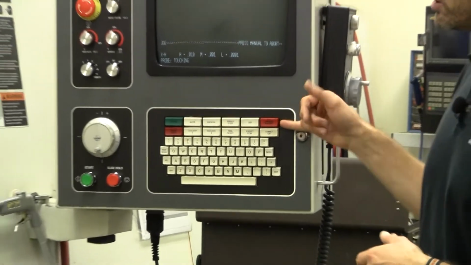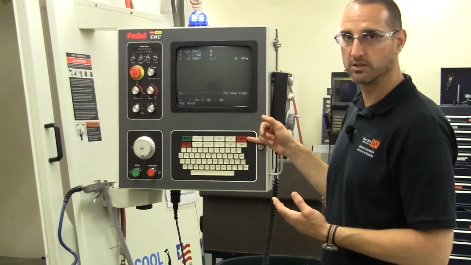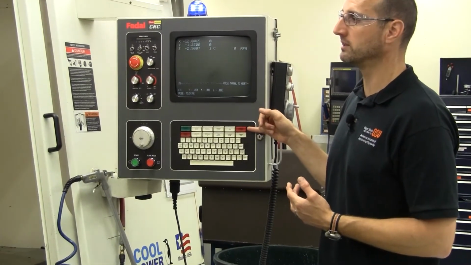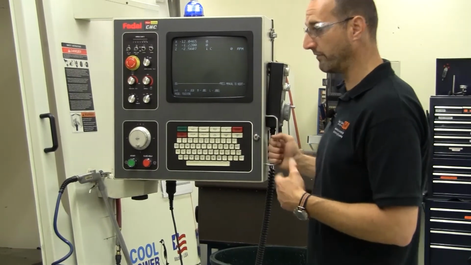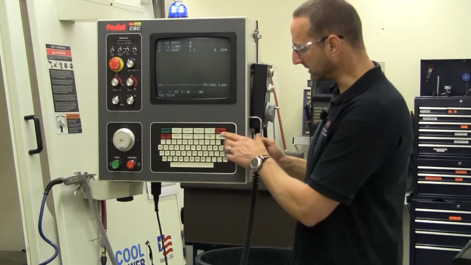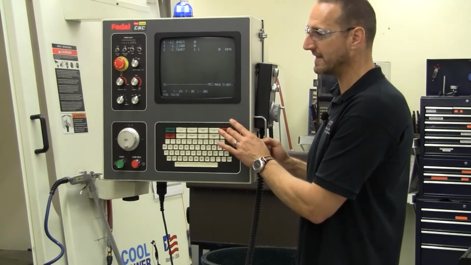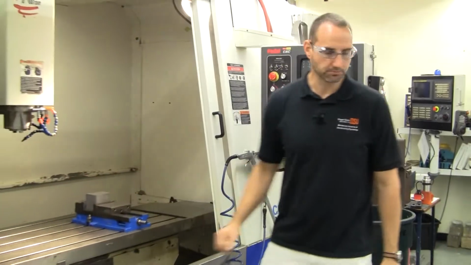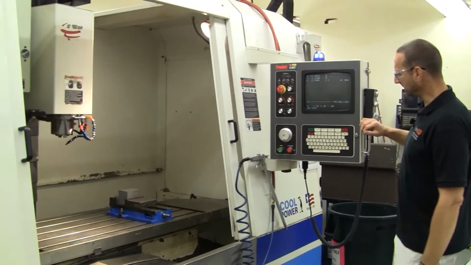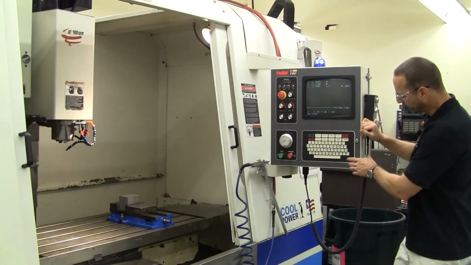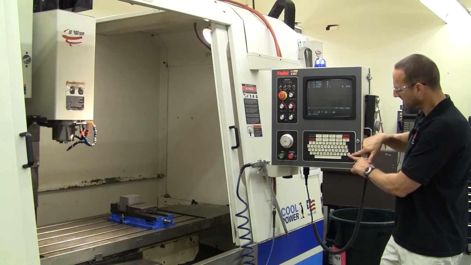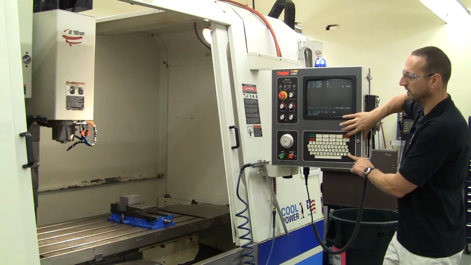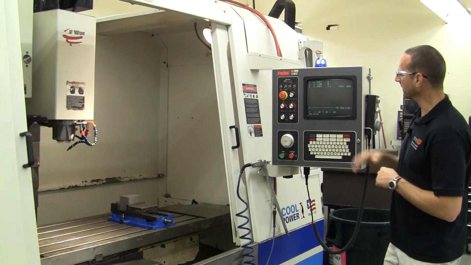Now, there's also kind of a safety feature that's built into this controller to ensure that you don't turn on the spindle before you absolutely want to. So if I just push the spindle on-off button right now, nothing happens. The spindle does not come on. But if I want to actually turn the spindle on, then I can push and hold the shift key and then press the spindle on-off button. And then there we go.